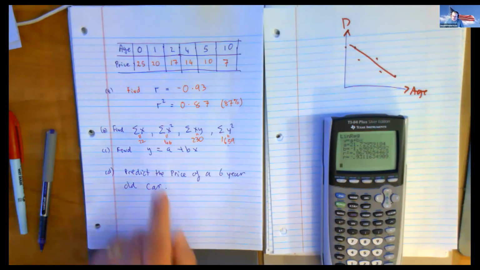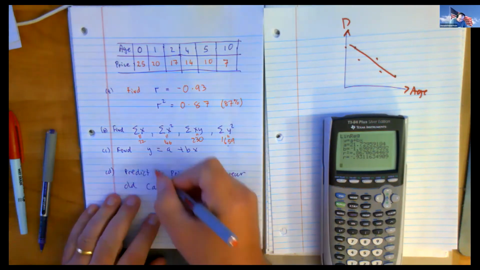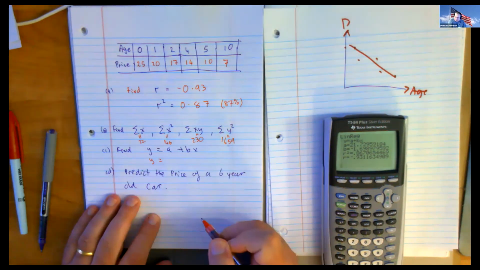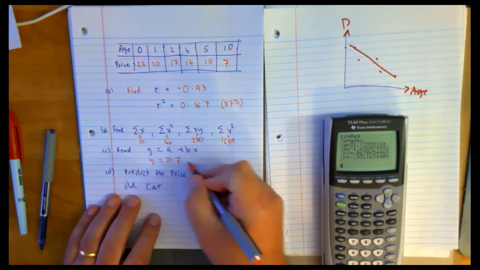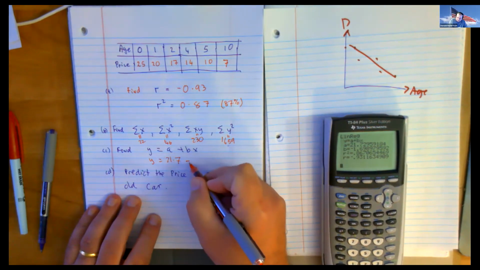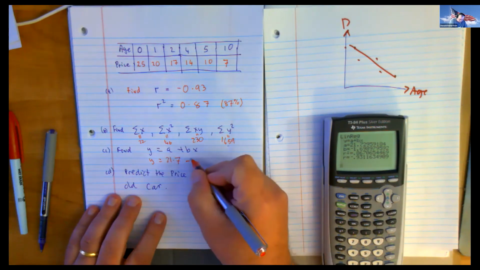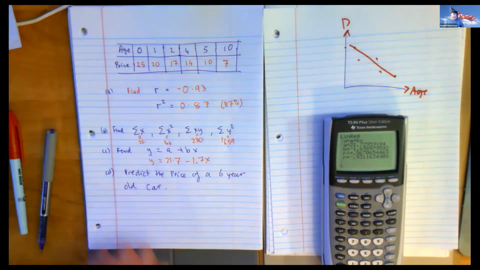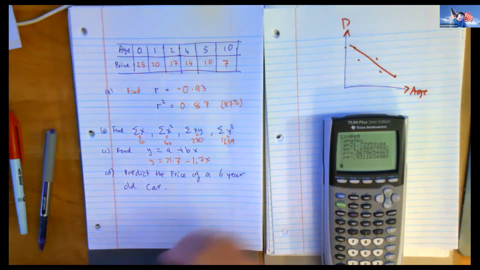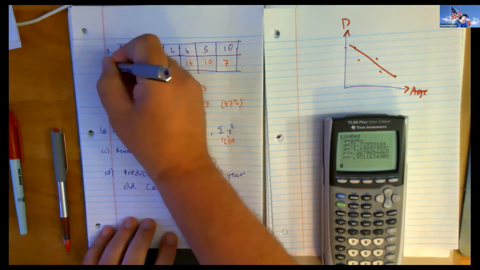Now, we have an equation to get. Do you see in this case, it's Y equals, the A value is 21.7 plus a B value. Well, the plus is actually a negative number, and I'm rounding it off to negative 1.7x. Now, X is the age and Y is the price.